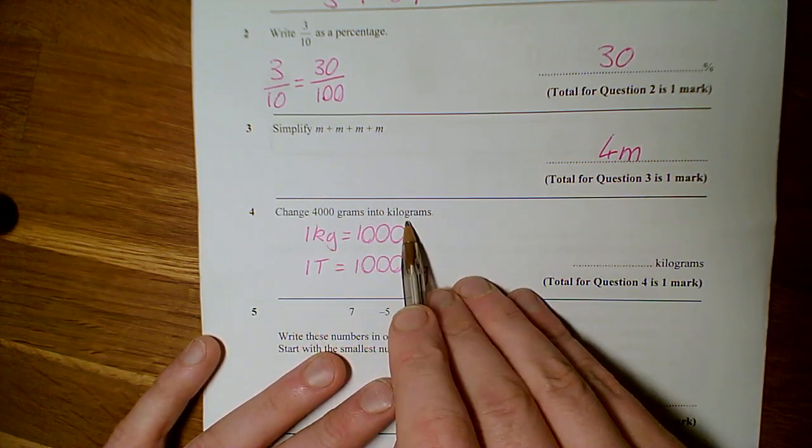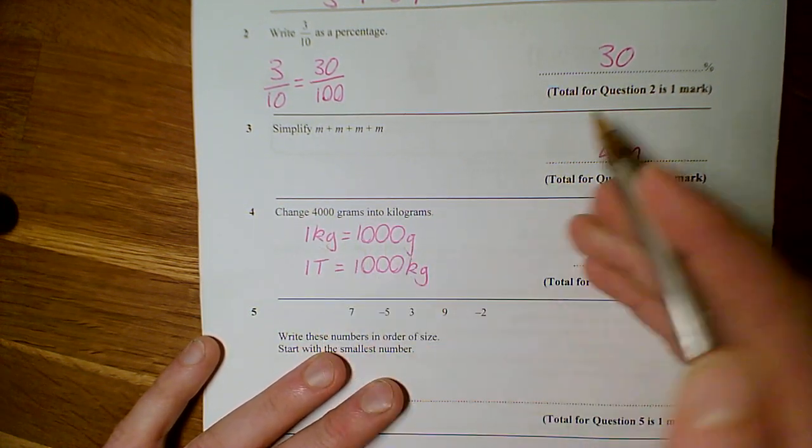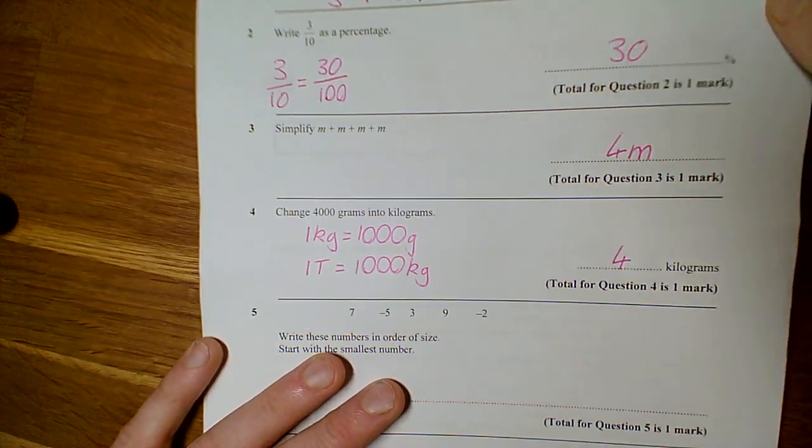Anyway, 4,000 grams into kilograms. So if it's 1,000 grams per kilogram, that's just 4 kilograms.